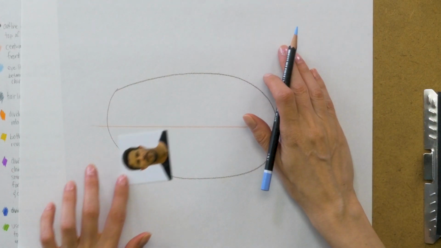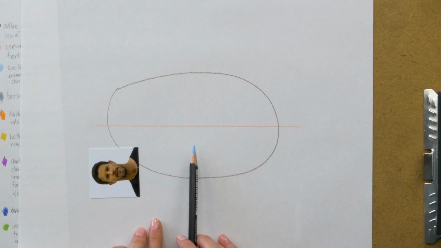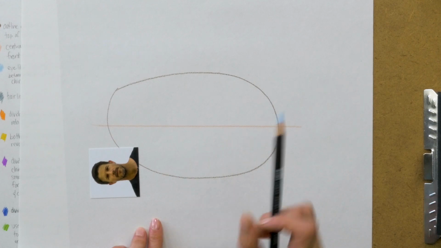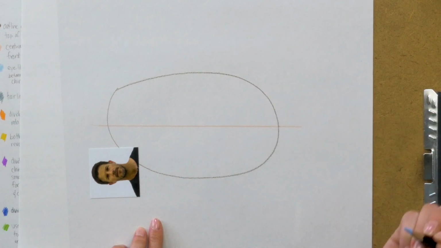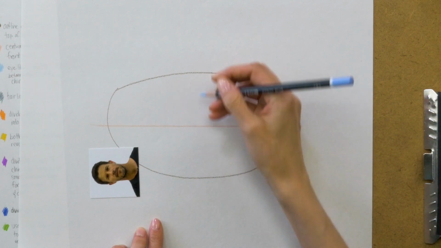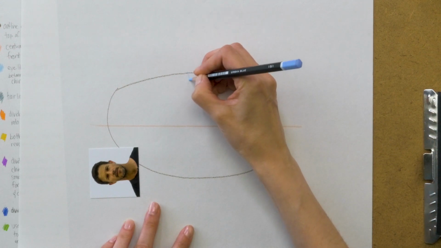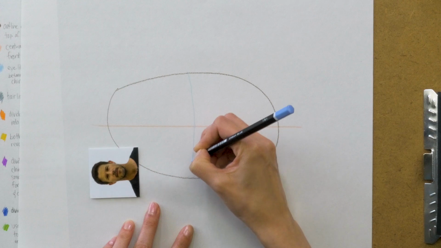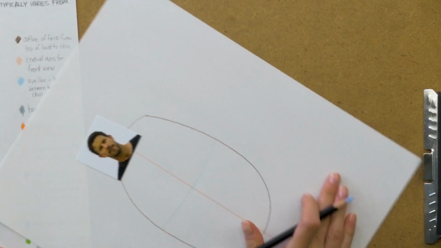So next, I'm going to draw that in, and I can sort of approximate where my halfway is, or it helps me to turn the page sideways and just kind of make a mark. I think that's about halfway. And then I usually put that in as sort of a curved line because our head is curved.